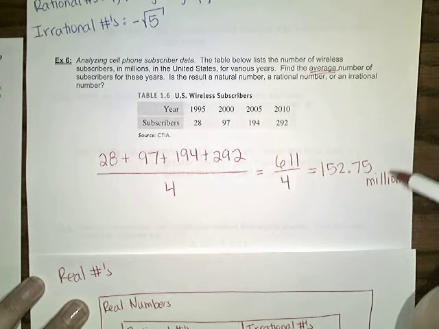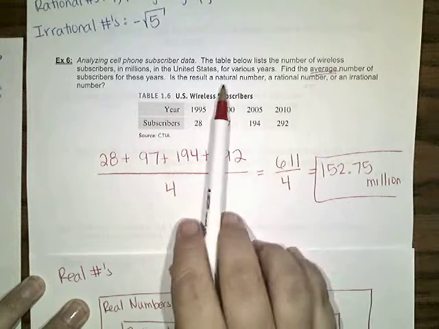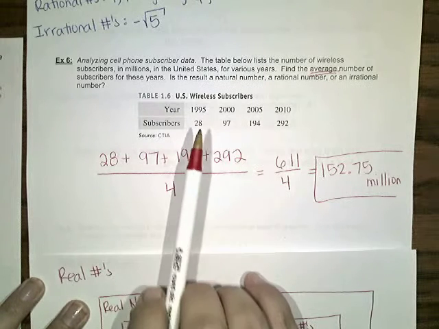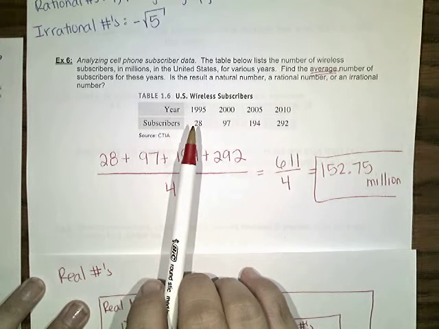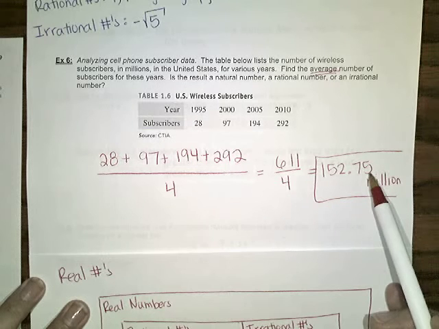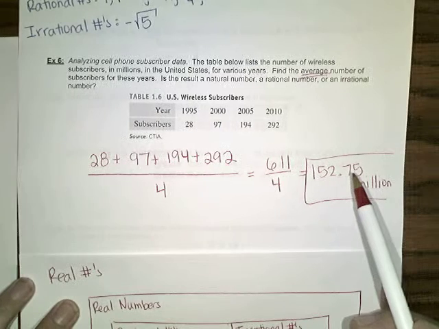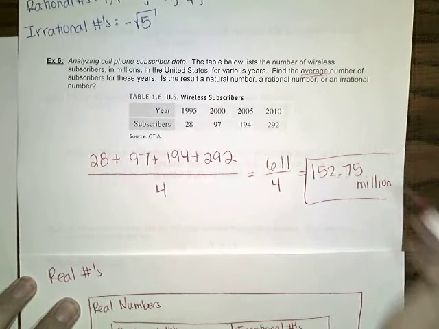So now that we found that out, what kind of number is that? Natural, rational, or irrational? Because it's a terminating decimal, 0.75, that means that we can express it as a fraction, so it's going to be a rational number.